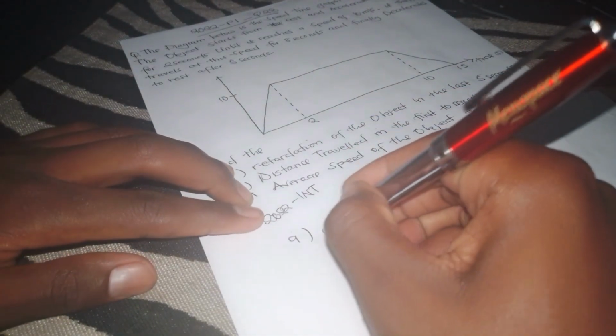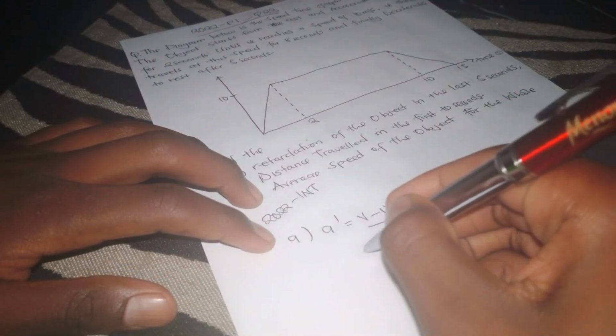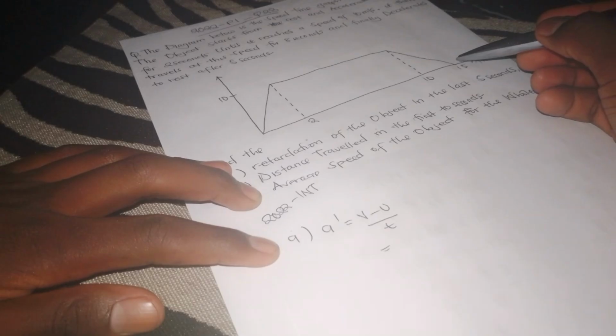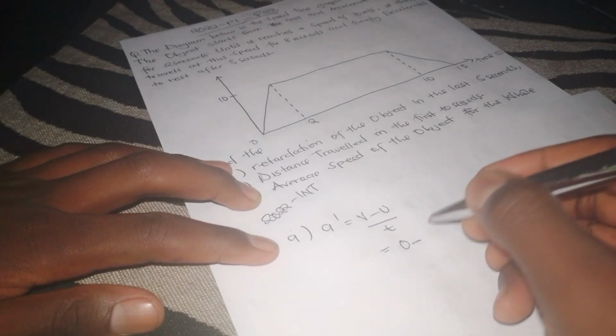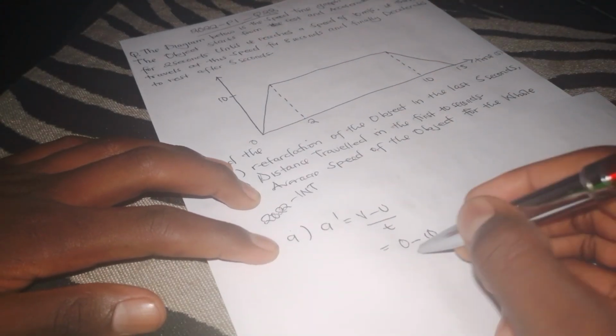So retardation is equal to final velocity minus initial over time. Our final velocity is 0, so 0 minus our initial, which is 10. The time is 5.